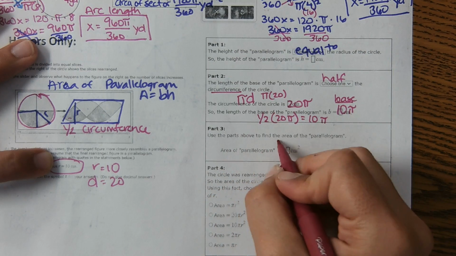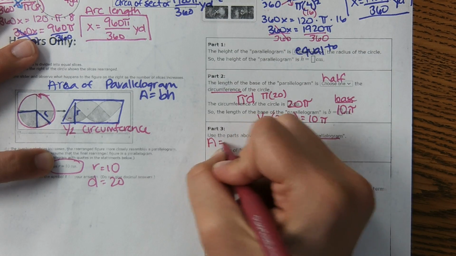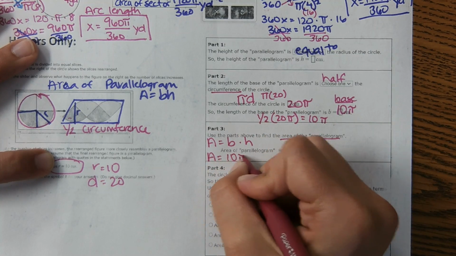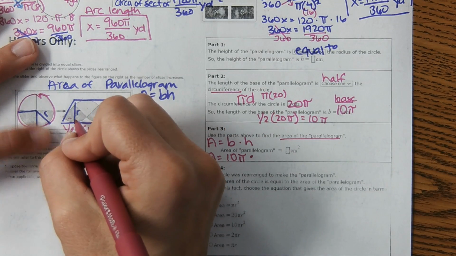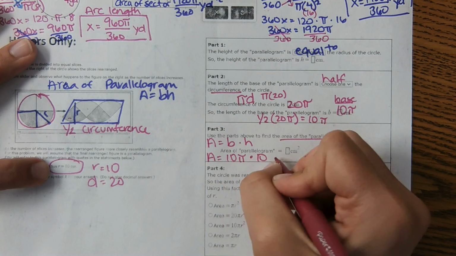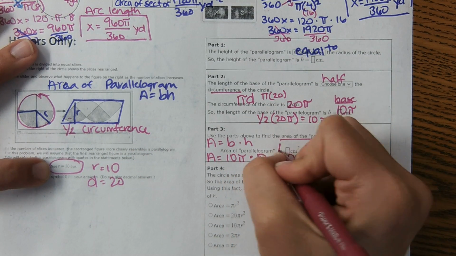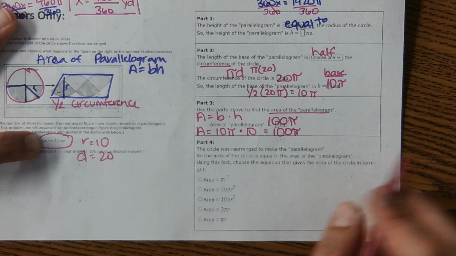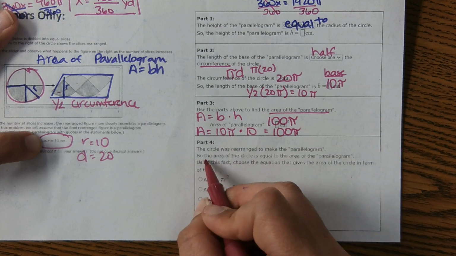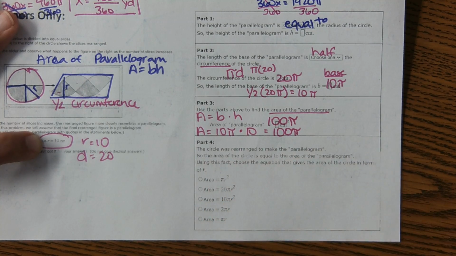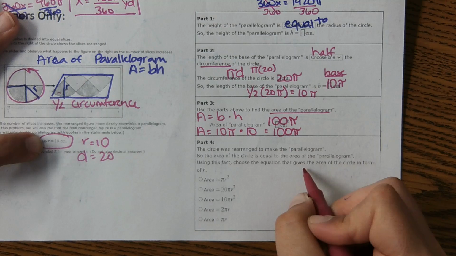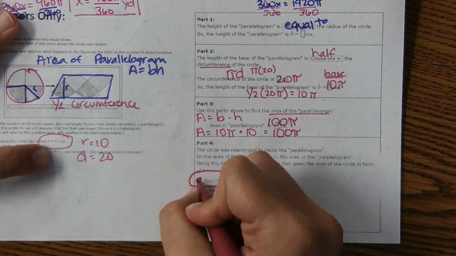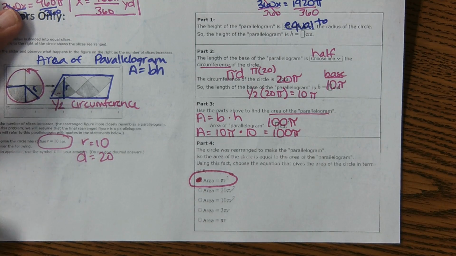Use the parts above to find the area of the parallelogram. So area of a parallelogram is base times height. So therefore the base is 10 pi and the height of the parallelogram is the radius, which is 10. So that would equal 100 pi. Therefore, the circle was rearranged to make the parallelogram, so the area of a circle is equal to the area of the parallelogram. Use this fact to choose the equation that gives the area of a circle in terms of r. It's just the basic area of a circle equation, pi r squared. And that's how you do that one.